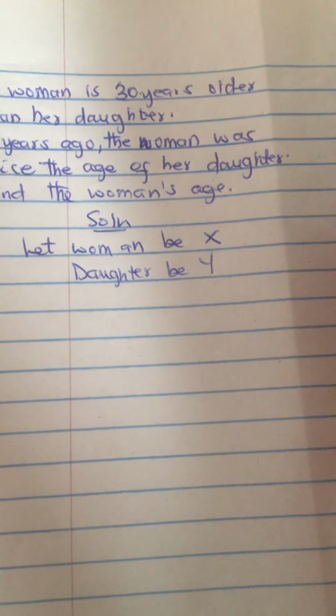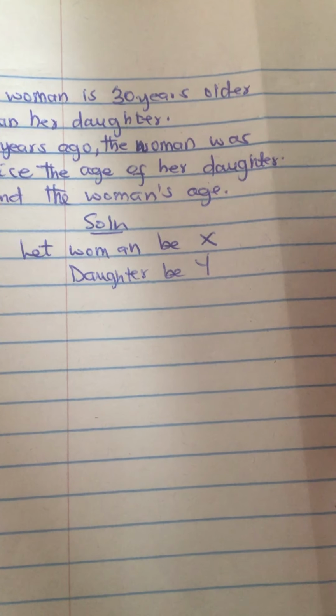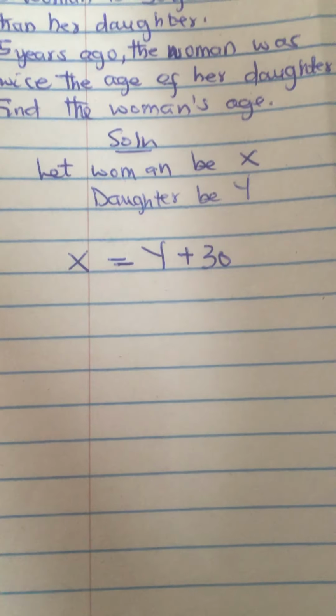Alright, so let's look at the first clue. The first clue is a woman is 30 years older than her daughter. So just as you know, 30 years older. Hope you remember this. Alright, so x is already the subject. So let's say equation 1.